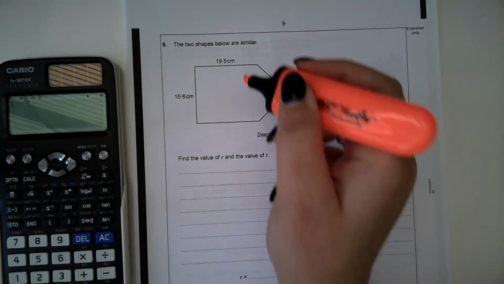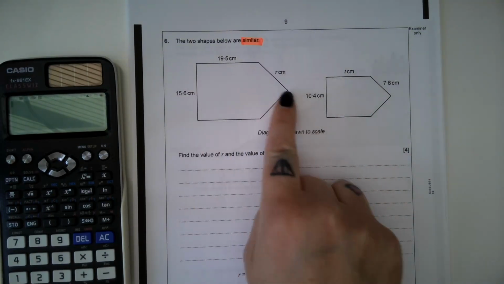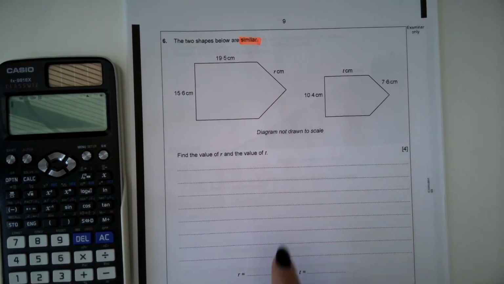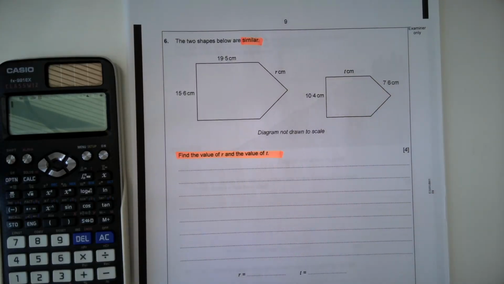Question 6. The two shapes below are similar. So we've got these two shapes with some dimensions labelled. The diagrams are not drawn to scale, so we can't measure anything directly from them. Find the value of R and find the value of T. So we have R and T here, and we need to find their values.